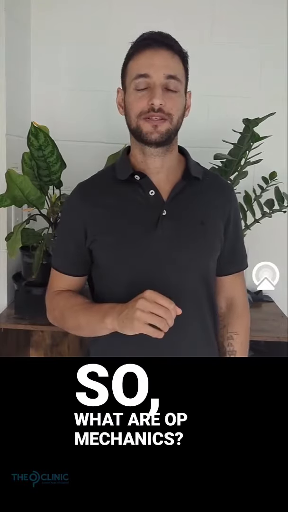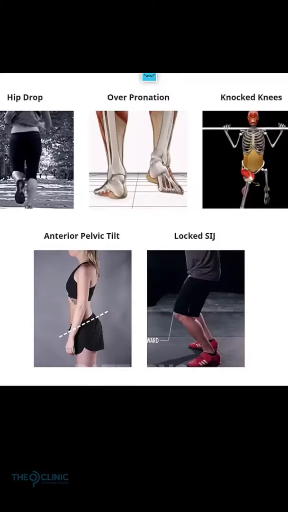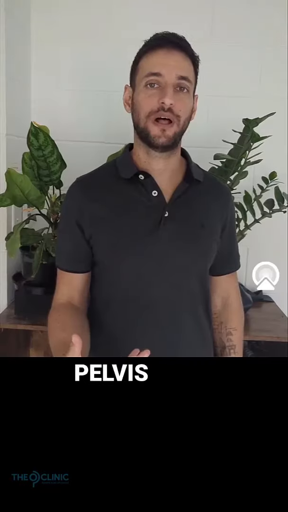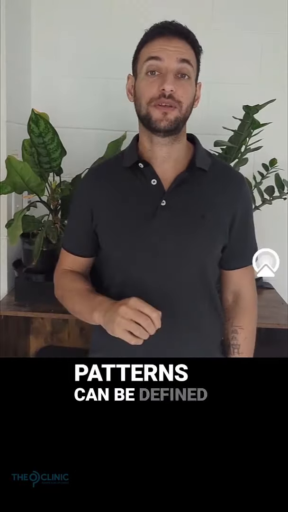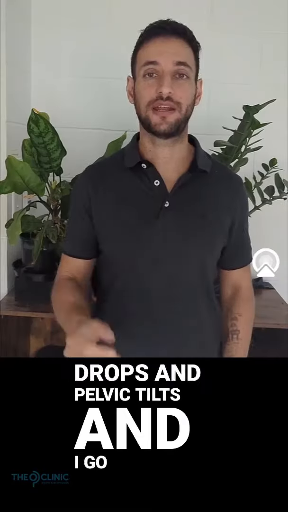So what are OP mechanics? They're a collection of negative movement patterns that will overload your pelvis and cause the pain and discomfort characterized by OP. Now these patterns can be defined as hip drops and pelvic tilts, and I go into these things in more detail on the website.